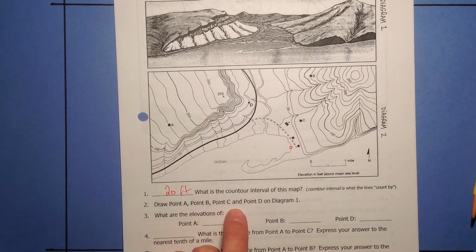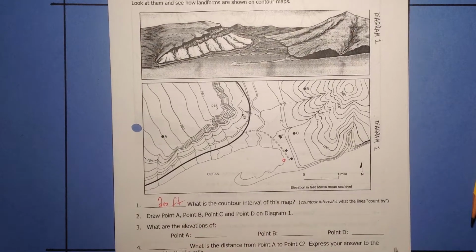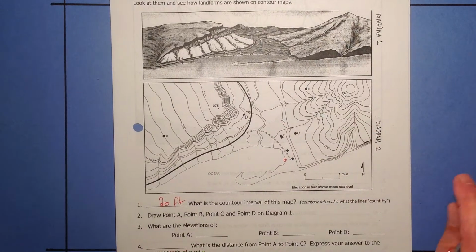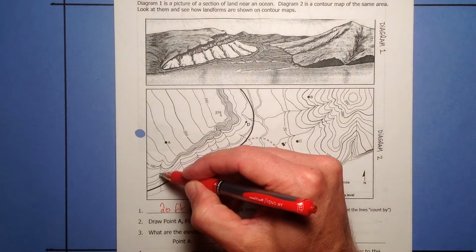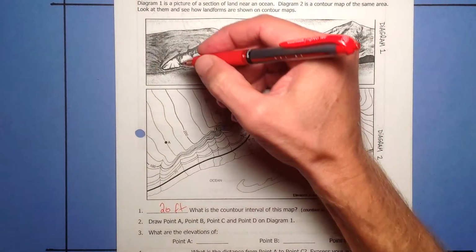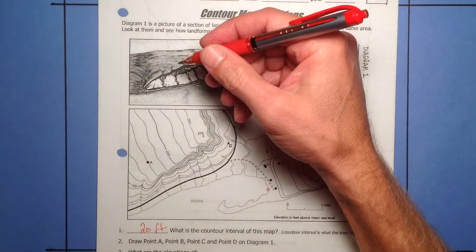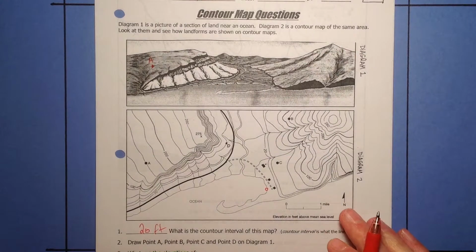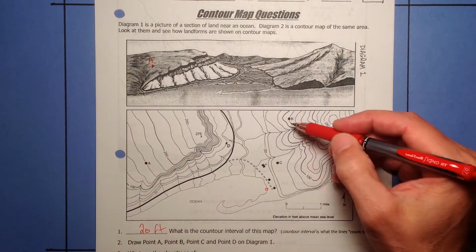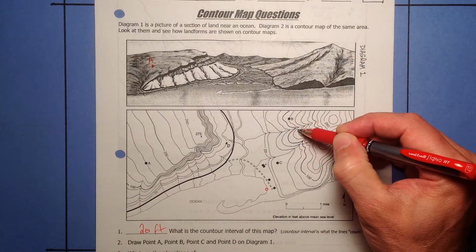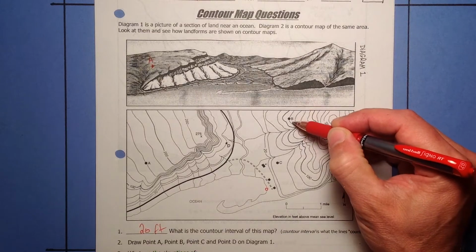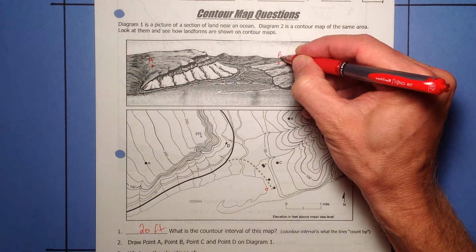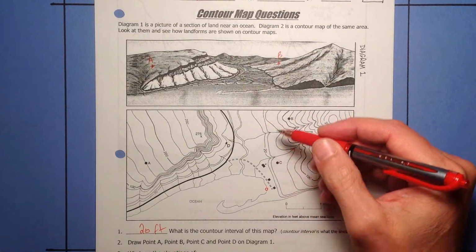Draw points A, B, C, and D on diagram 1. So I drew them on diagram 2. Try to relate them to diagram 1. So A is here. There's a stream valley. So A is about here. I'm drawing it in red. A is about there. Hopefully you can see that. B, where's B? B is over here, beyond this stream right here. It's further away. So B is like here maybe, and it's an approximation.